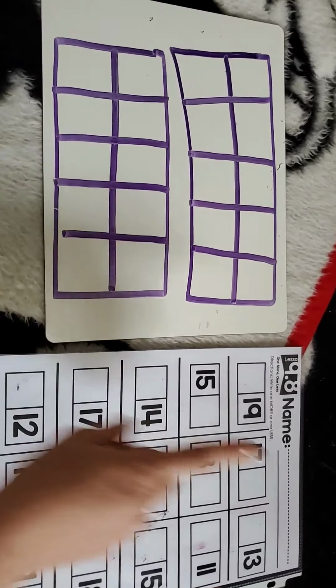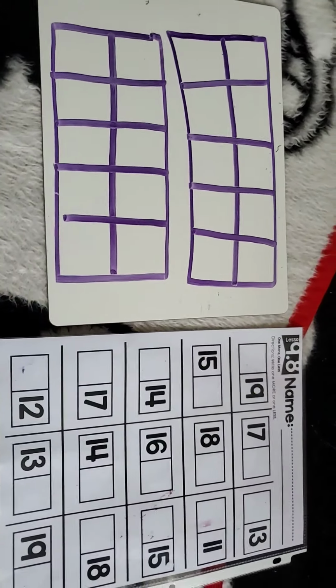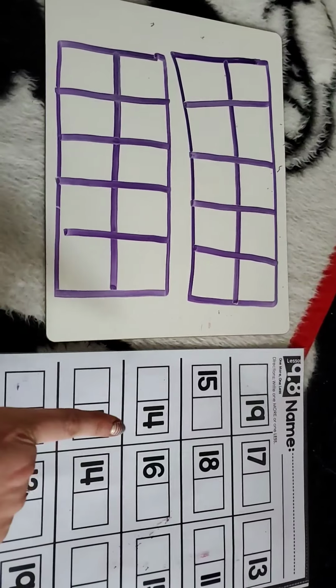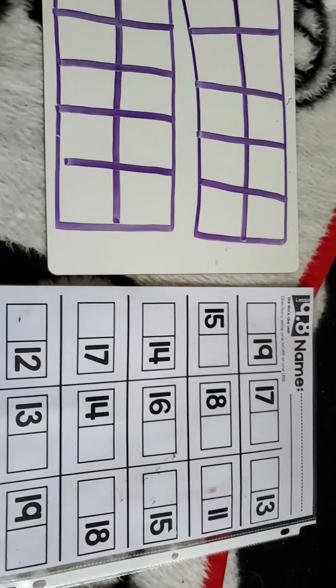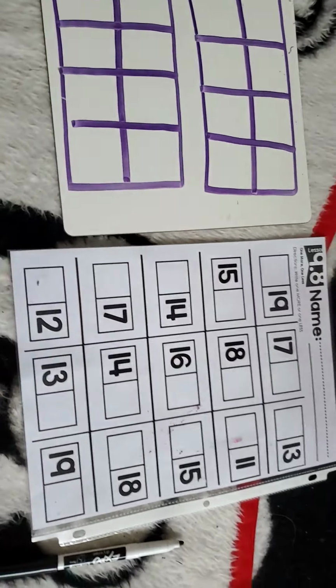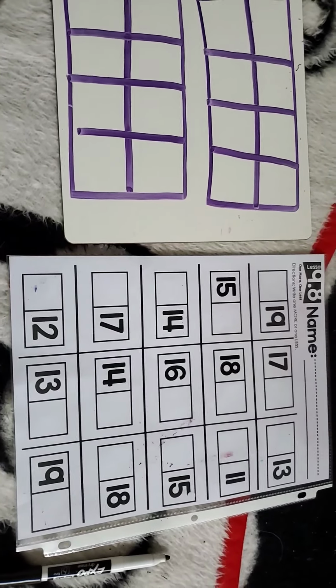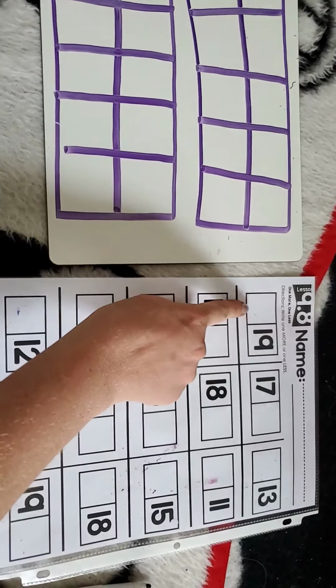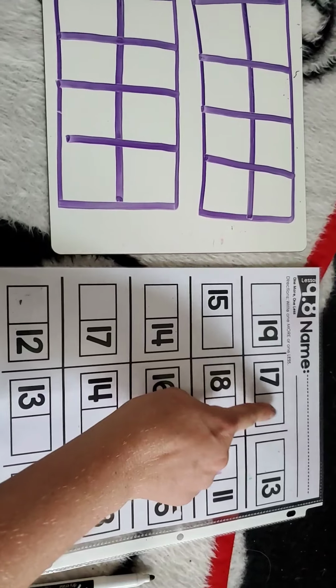Hey guys, today we're going to do 9.8. So today we are going to get one more and one less again, except these numbers are going to be bigger than 10. They're going to be our teen numbers. Okay, so remember this is one less and on the side it's one more.